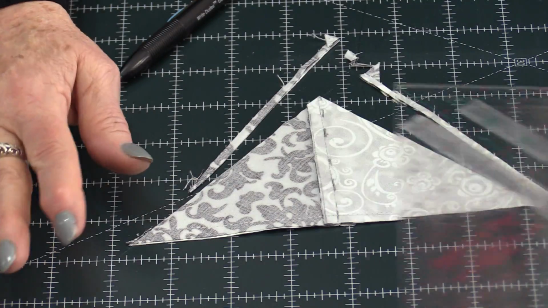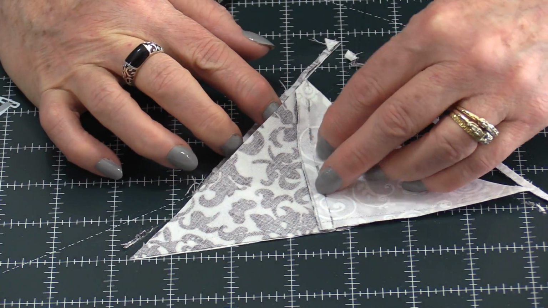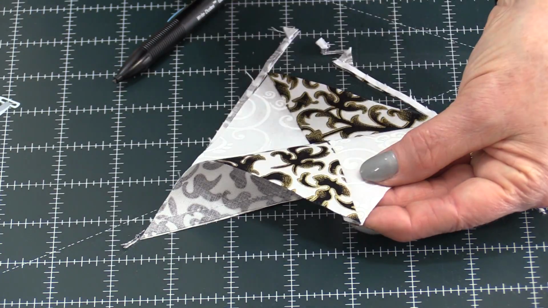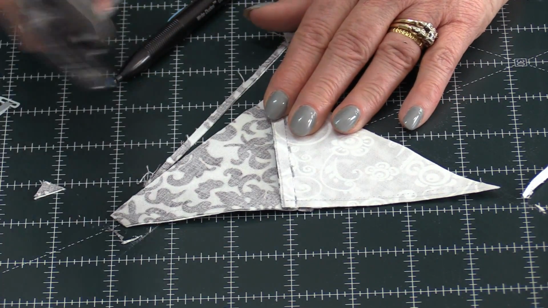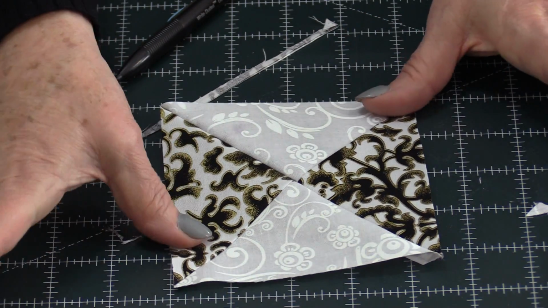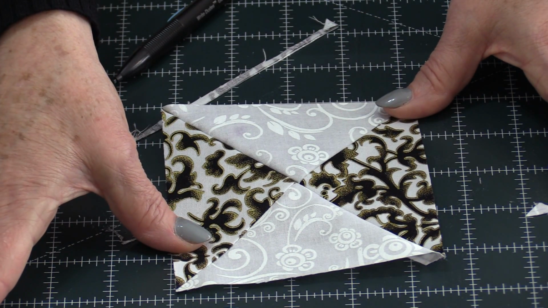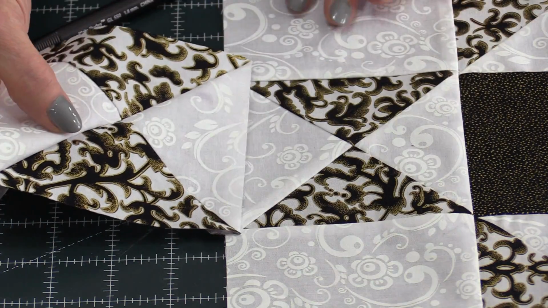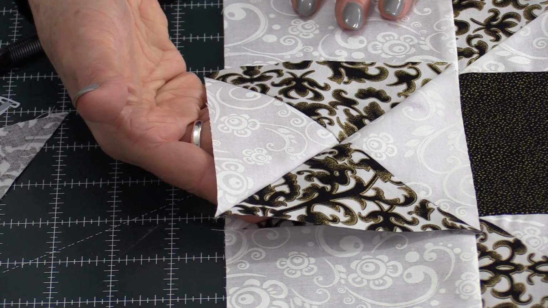When we take that ruler off and we open it up, those seams are going to come right to the end. We can trim off those dog ears. So now when we go to press this open, we will have a perfect 4.5-inch square. And this now becomes this piece.